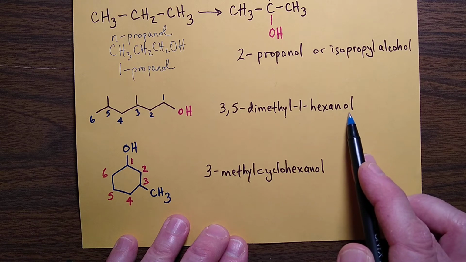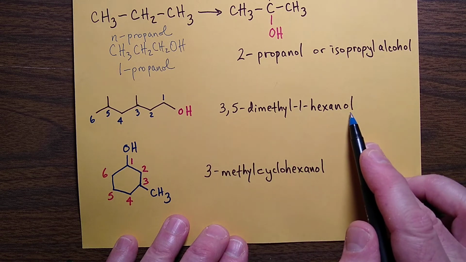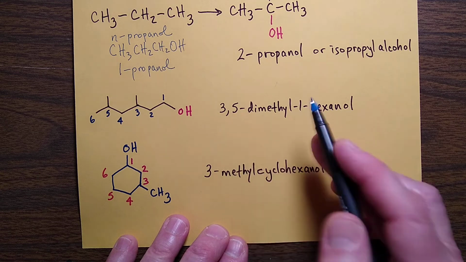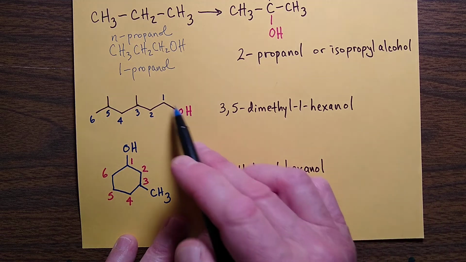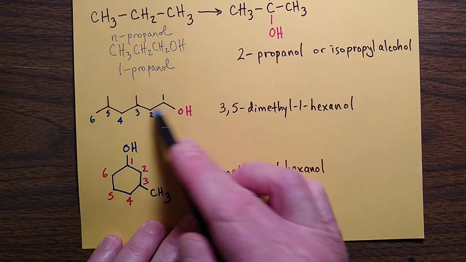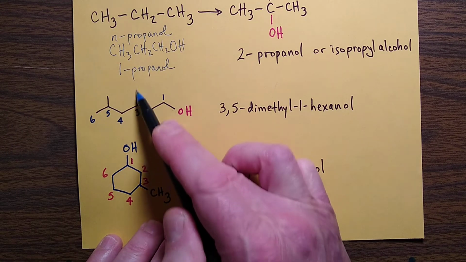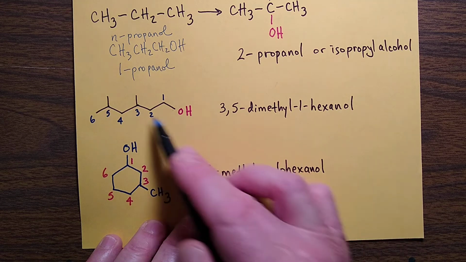The parent name is always written as the suffix at the end of the name. So I can instantly look at this and see, oh, that's an alcohol, 6 carbons long. At some positions, it's got some methyl groups. So the 1-hexanol is needed. So this is 1-hexanol, but at the 2, 3 position and the 5th position of the longest chain, I have two methyl groups.